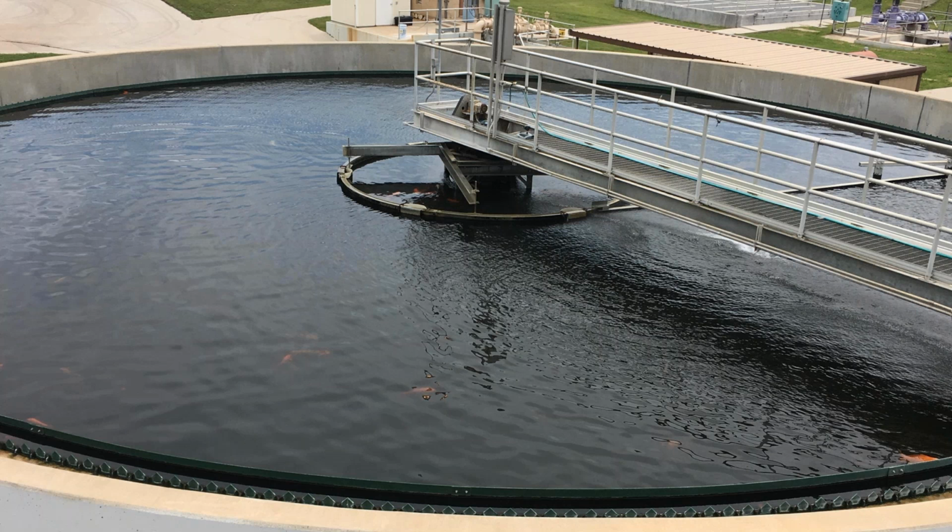And yes, there are actually fish in that picture. A little later this year, we're going to be doing a podcast or video on this particular treatment plant and how they incorporate koi into their treatment process. But that's a very interesting story for another day.